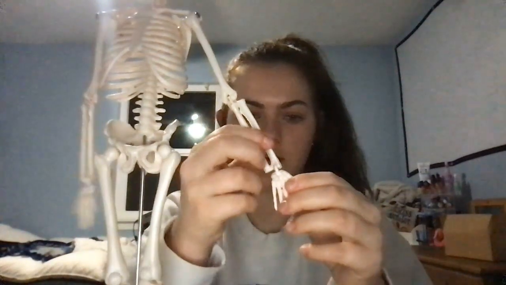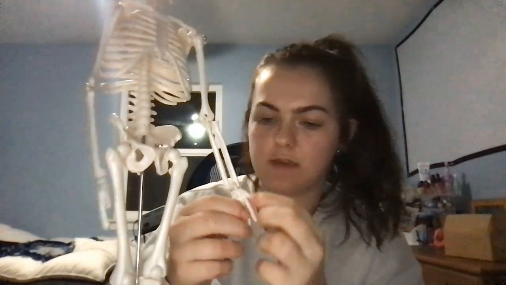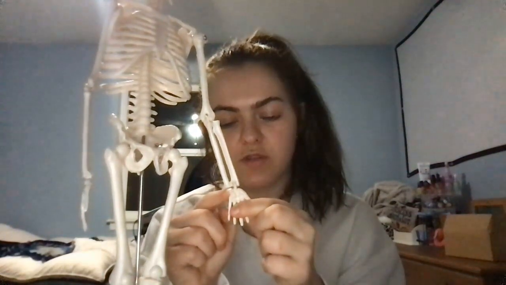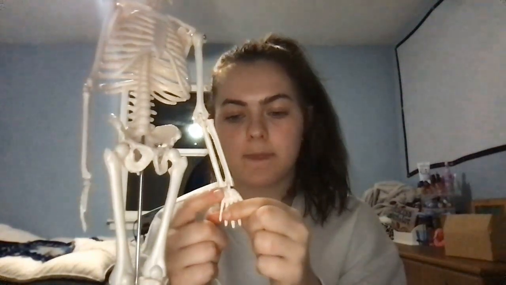And then you can go into the little carpals of the hand. We're going to start from the proximal to the distal. We have the scaphoid, the lunate, the triquetrum, and the pisiform.